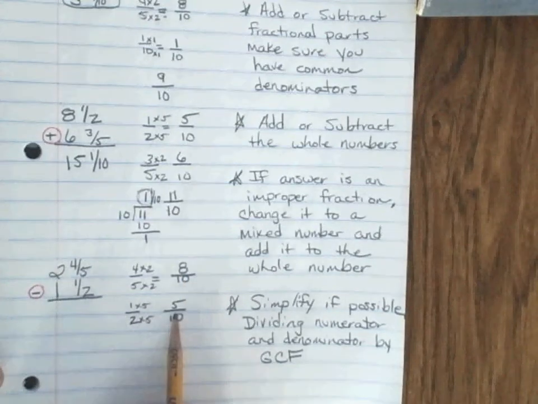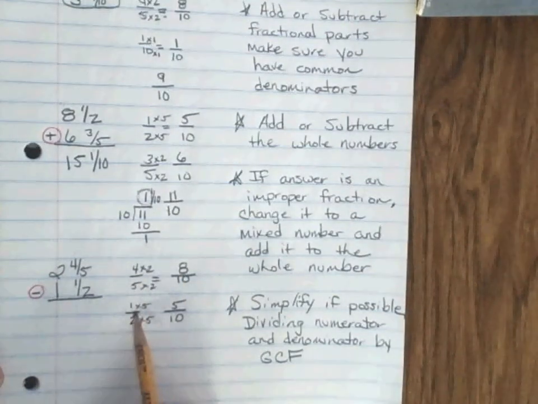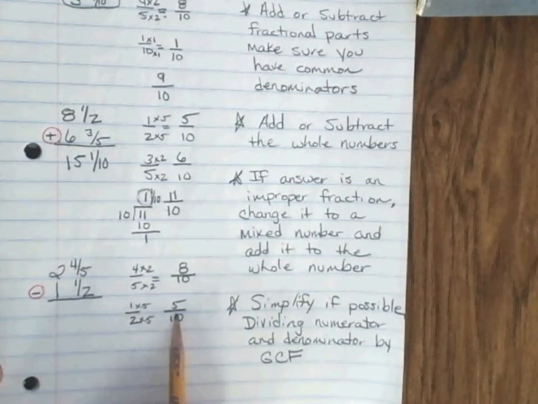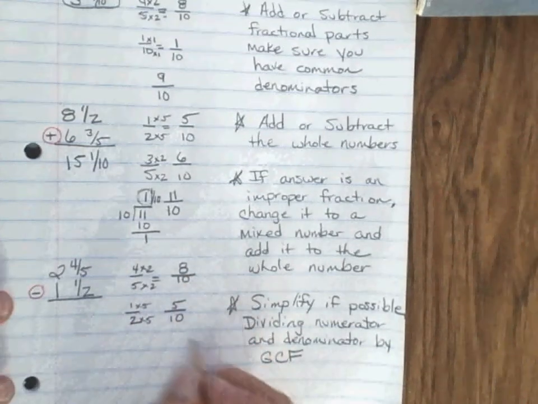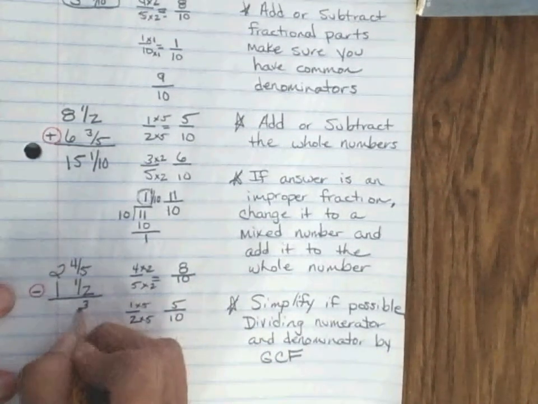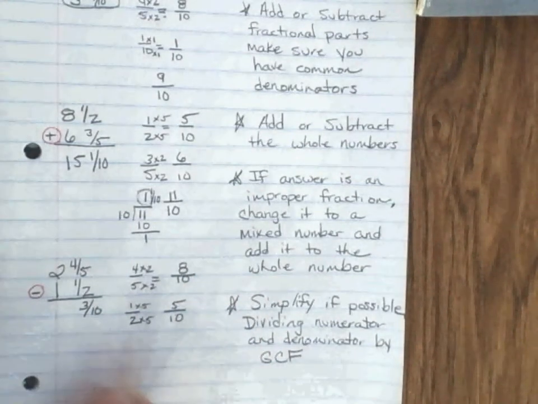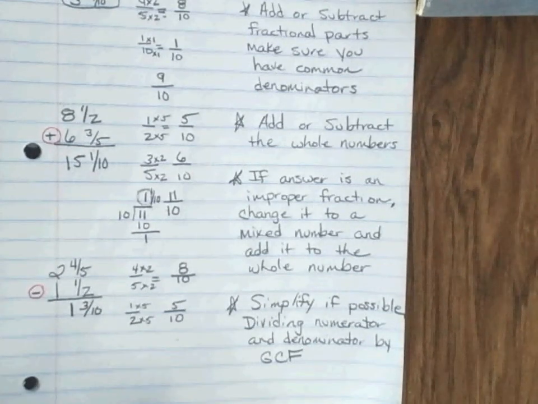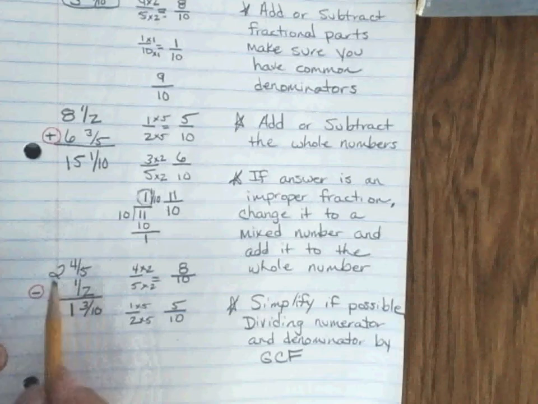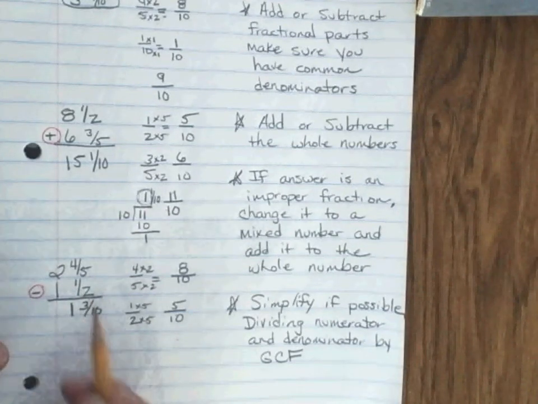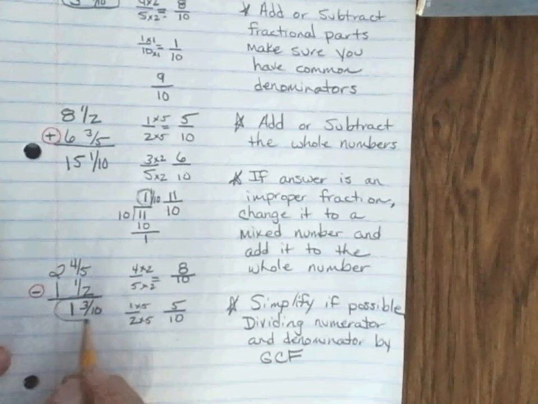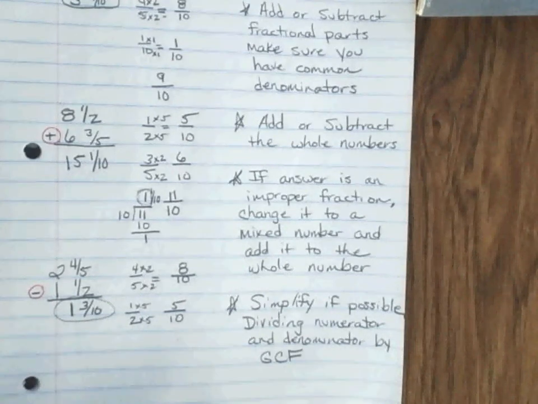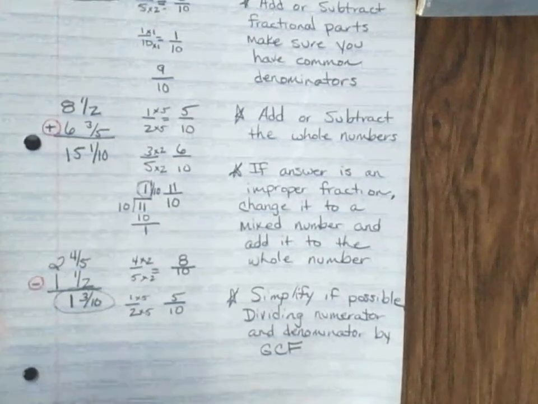Now I have 8/10 minus 5/10, because 4/5 is 8/10 and 1/2 is 5/10. So 8 minus 5 is 3, so that's 3/10. And then 2 minus 1 is 1. So 2 and 4/5 minus 1 1/2 is 1 and 3/10.